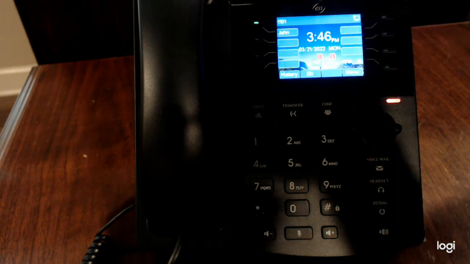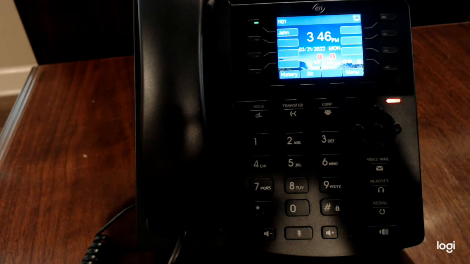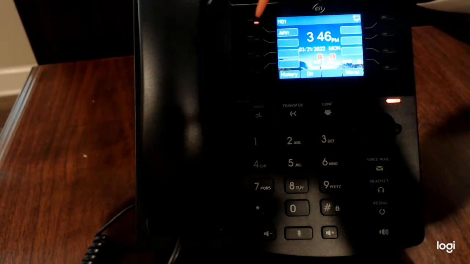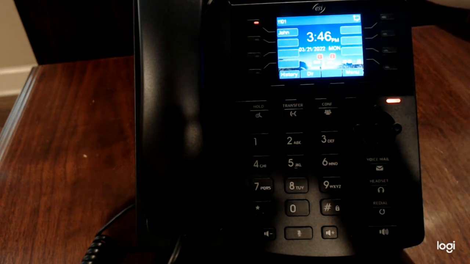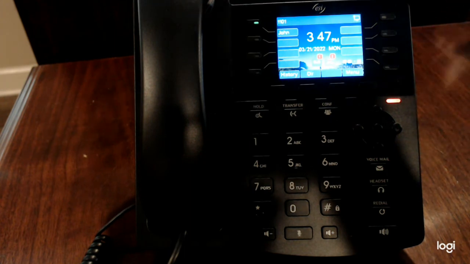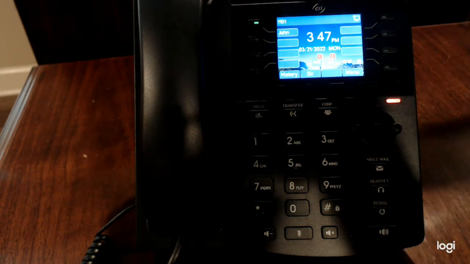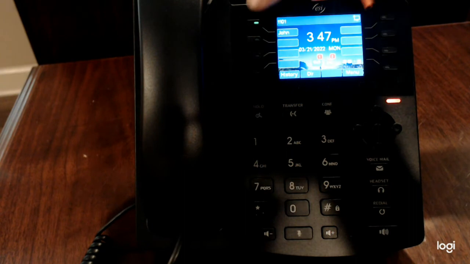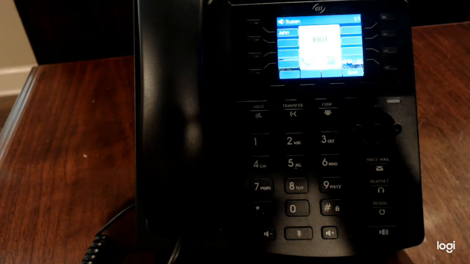And then here I have a button for John. It's green right now because John is idle, or his phone is idle. Okay, and I'm back here at John's phone actually. Once John starts to make a call, the phone status changes to red, letting me know that he's on a call. When he hangs up on that call, his button turns green, and he can be available for me to call. If I want to call John, I press his button, and it rings his extension.